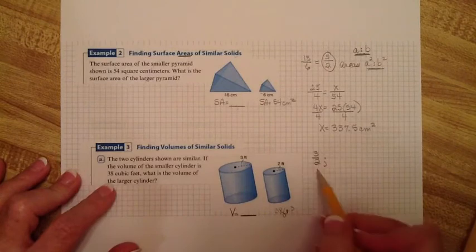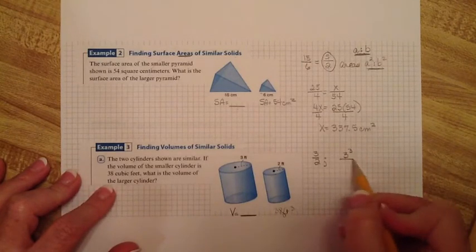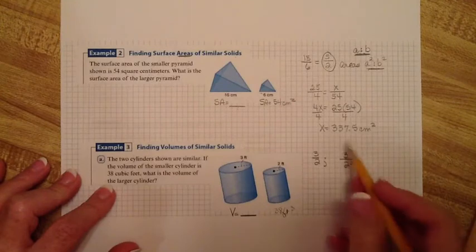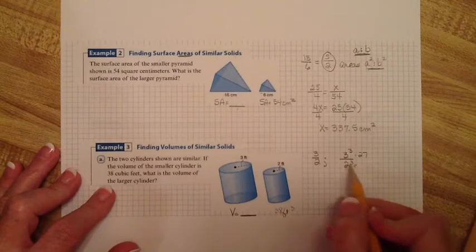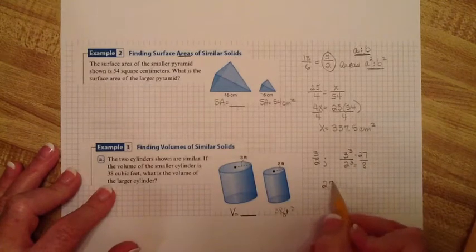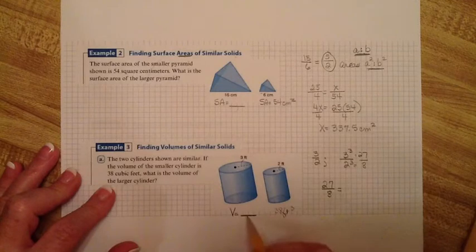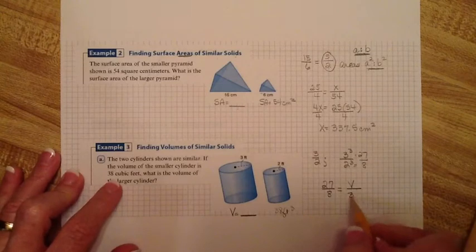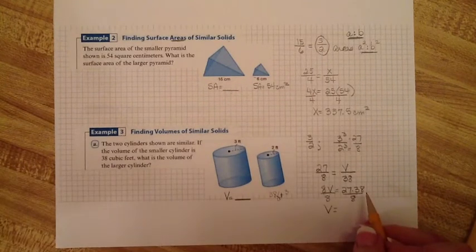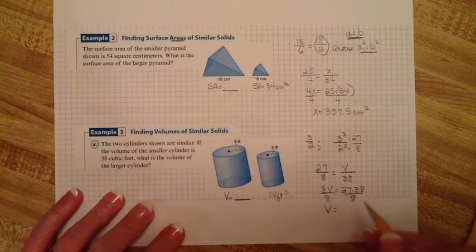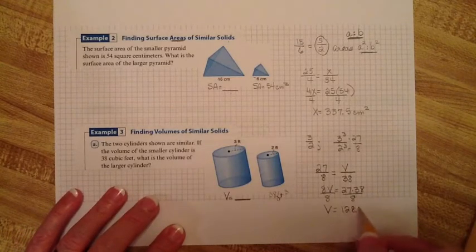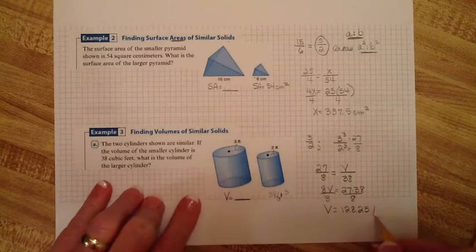The ratio of their volumes would be 3 cubed to 2 cubed. So when we go to set up our proportion, 3 cubed is 27, 2 cubed is 8. So we're going to set it up 27 is to 8, as we do not know the larger one. We know the smaller one is 38. And 27 times 38 divided by 8 will give you 128.25 cubic feet.